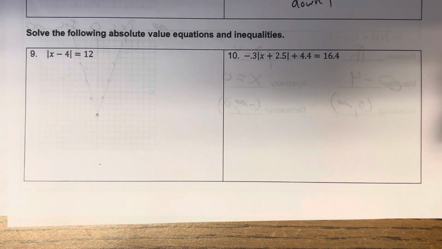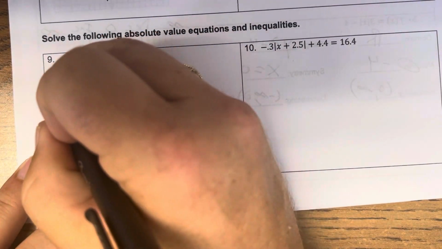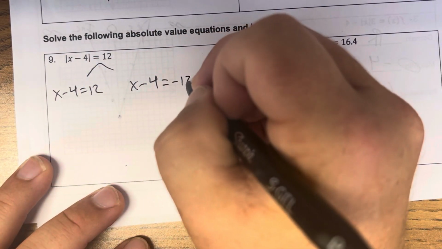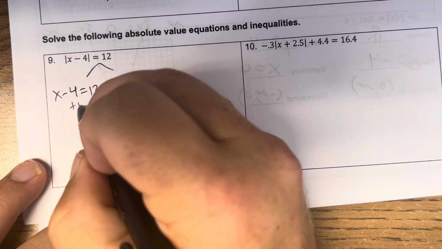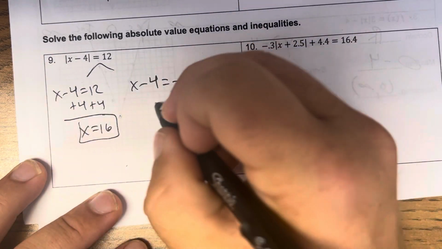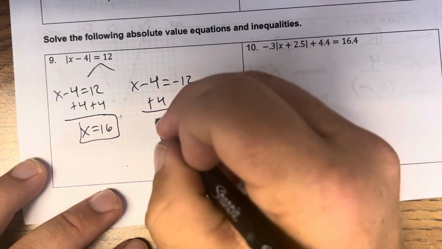And now for solving. And so again, we have to isolate the absolute value, split it, and solve it. So this one is already isolated, so it's time to split it. X minus 4 equals 12. X minus 4 equals negative 12. And then we'll add 4 over. So x equals 16. We'll add 4 over. So x equals negative 8.